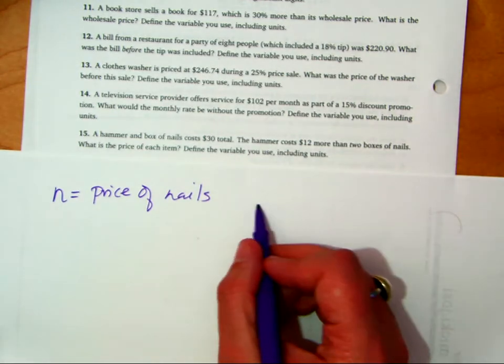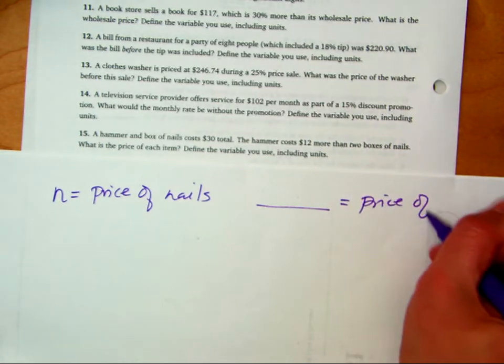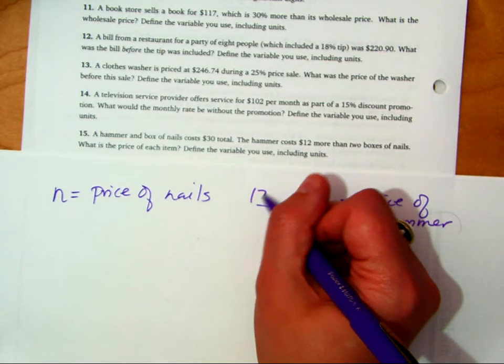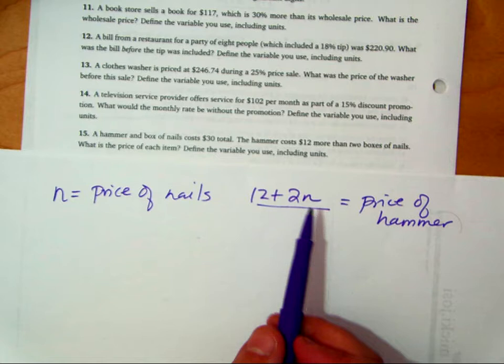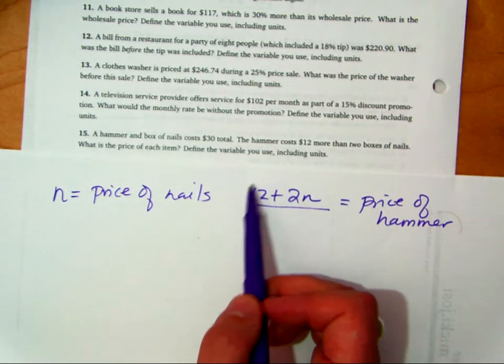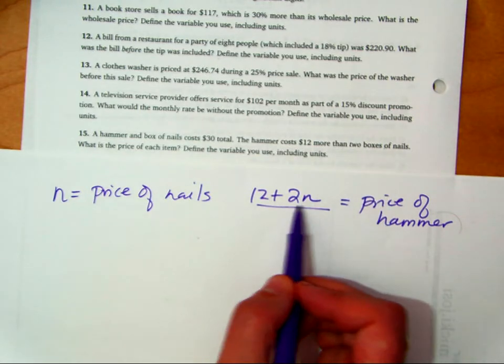What expression could you write for the price of the hammer? 12 plus 2n. How'd you get that? Yeah, so the hammer costs 12 more than 2 boxes of nails, so that's where we get the 2n.